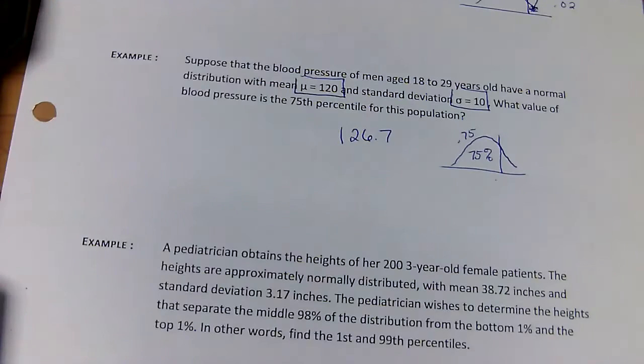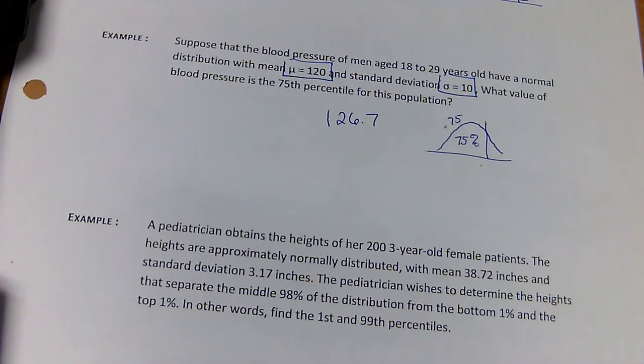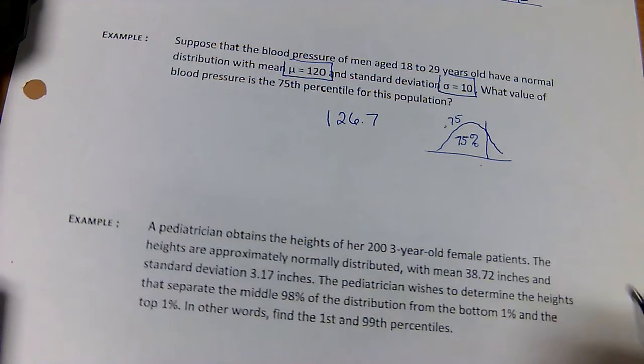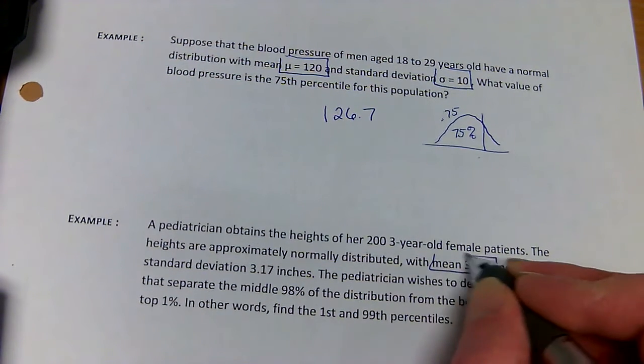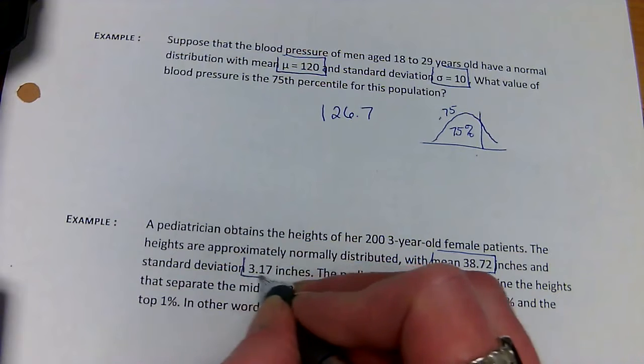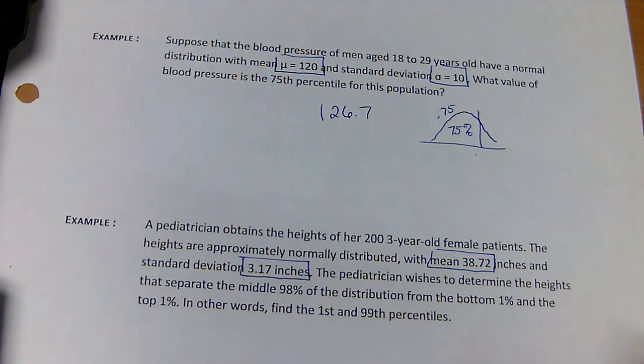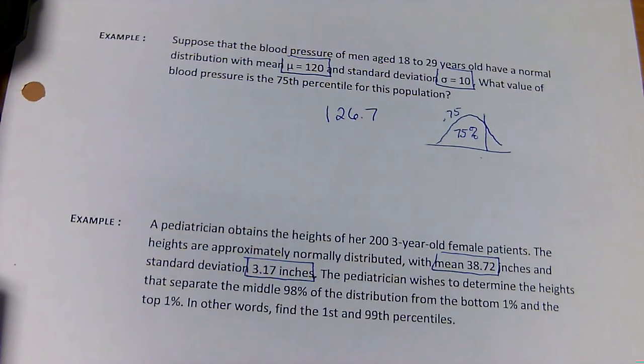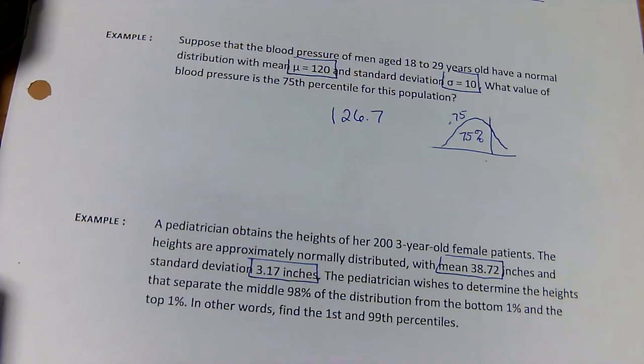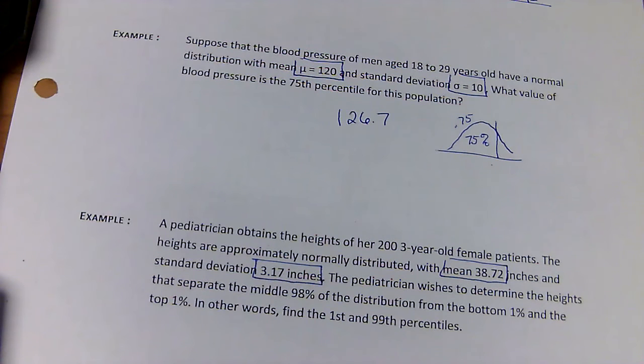A pediatrician obtains the heights of her 200 3-year-old female patients. The heights are approximately normally distributed with a mean of 38.72 and a standard deviation of 3.17. The pediatrician wishes to determine the heights that separate the middle 98% of the distribution from the bottom 1% and the top 1%.